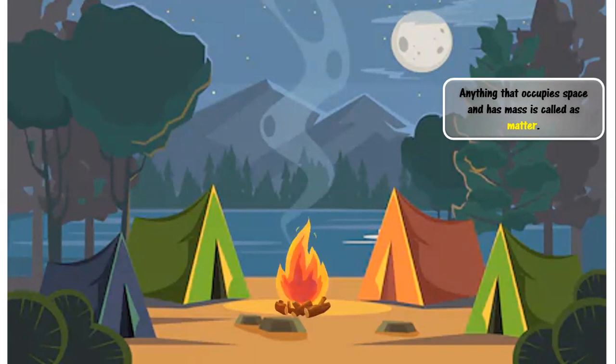Even the mobile phones, tablets or laptops on which you are watching this presentation also occupy certain space and have their individual masses. So they are also called matter. Even we human beings have some mass and at the same time occupy some space, so we are also a part of matter. So students, anything that occupies space and has mass is called matter.